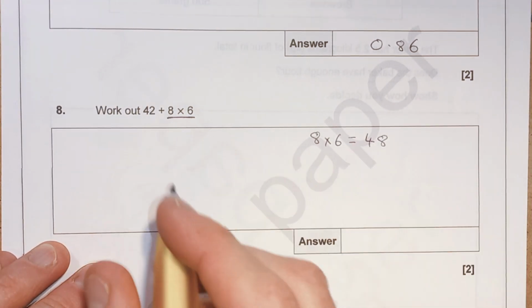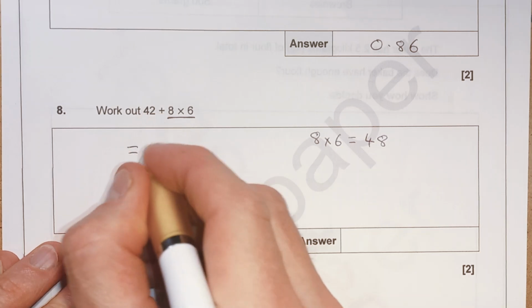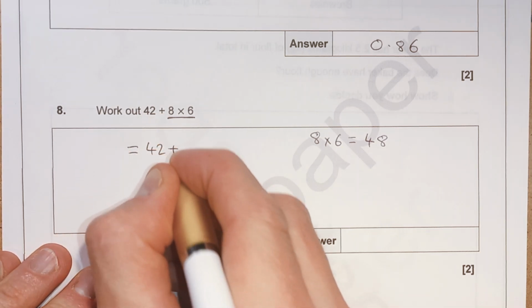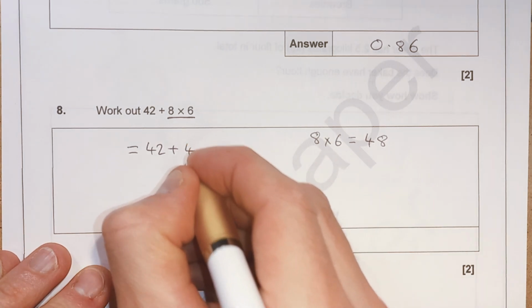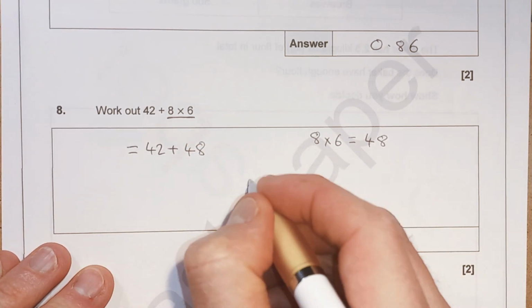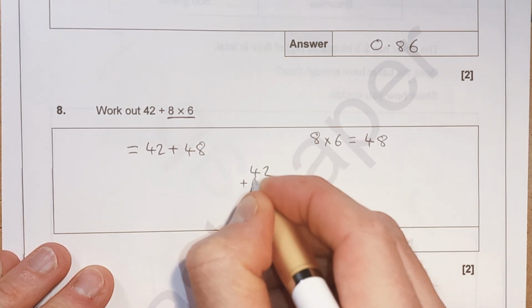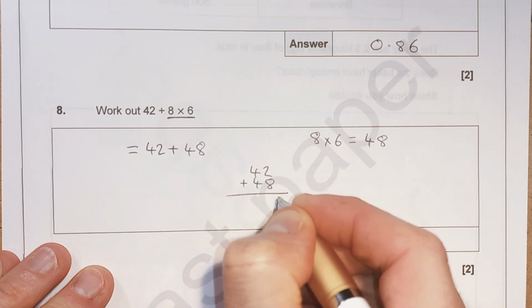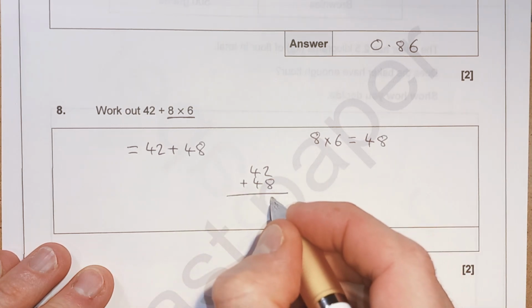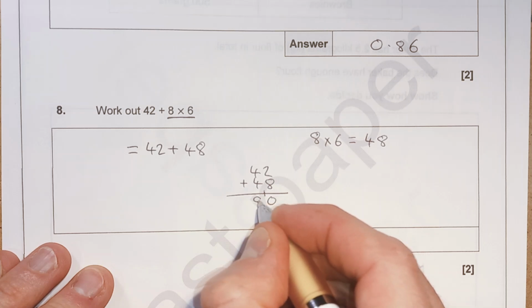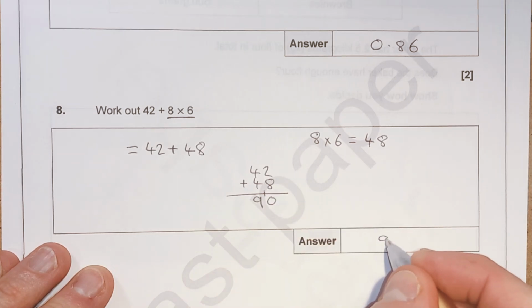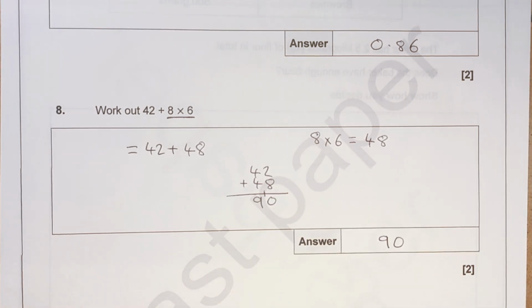So we can now substitute that in here. So that means that this is 42 plus, instead of 8 times 6, we can put 48. So we just need to add these two together. 2 plus 8 is 10. 4 plus 4 is 8, plus 1 is 9. So we get an answer of 90.